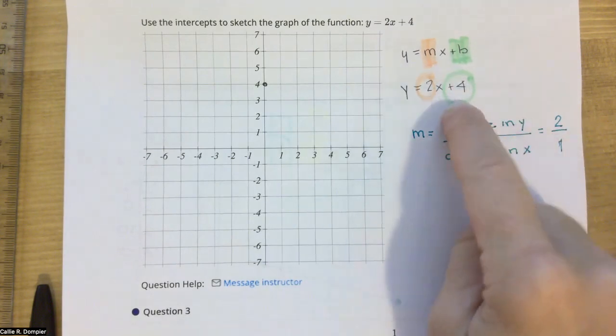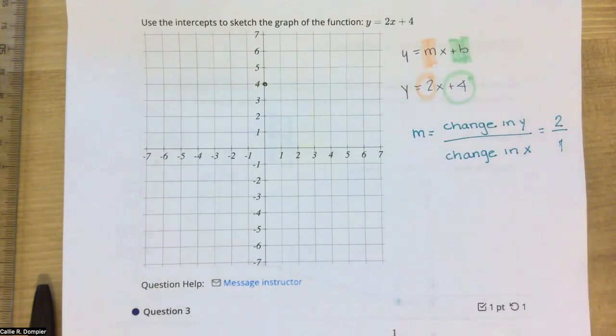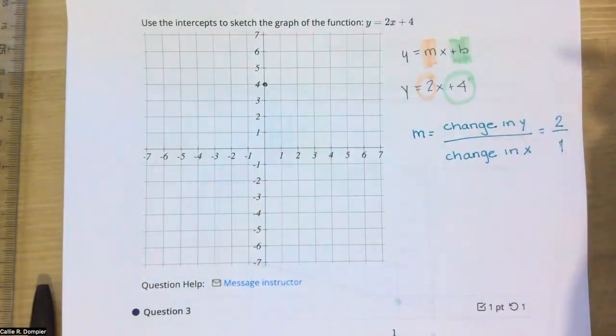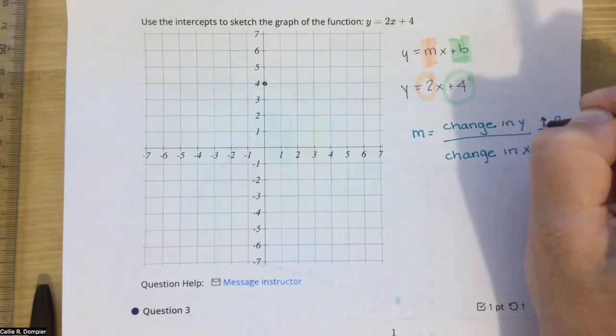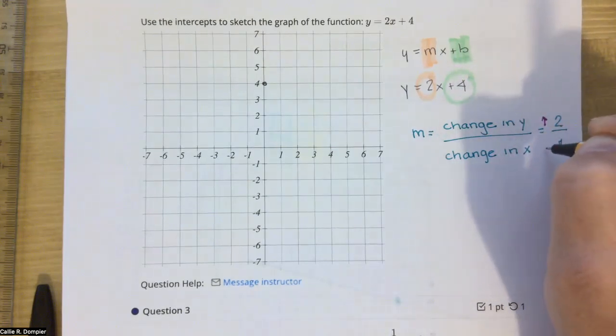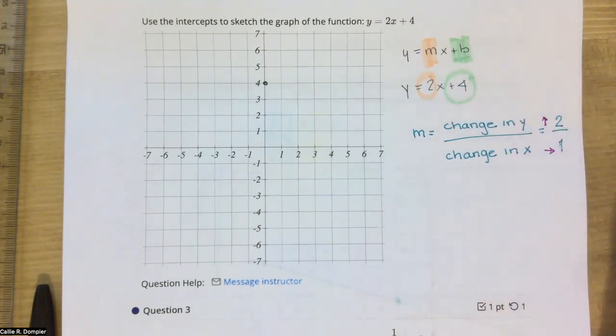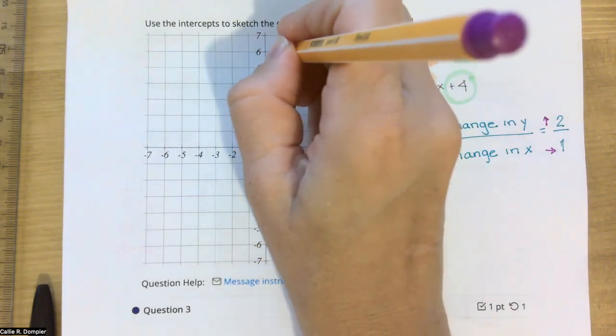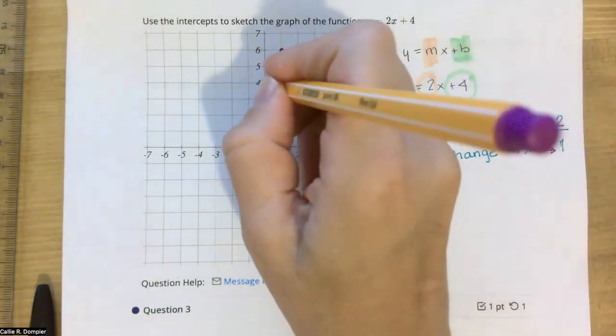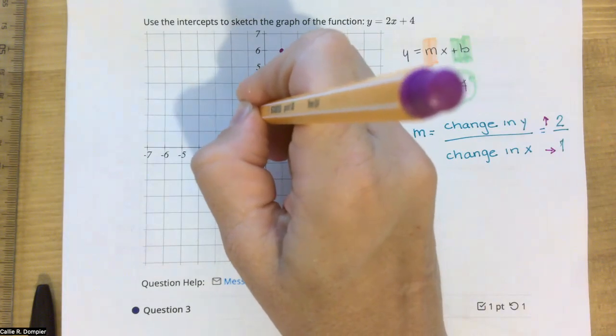So we're going to start at 4. We've started at 4, and then we're going to go up 2. Change in y is a +2, so we're going to go up 2. Change in x is +1. Positive is always to the right. Good. So from 4, we're going to go up 2 over 1. You're now out of room, so you can also go down 2, left 1.